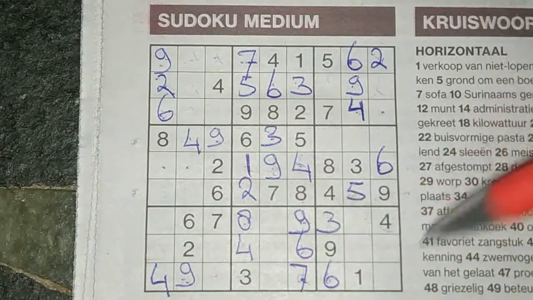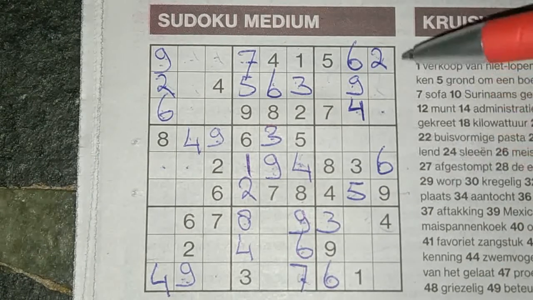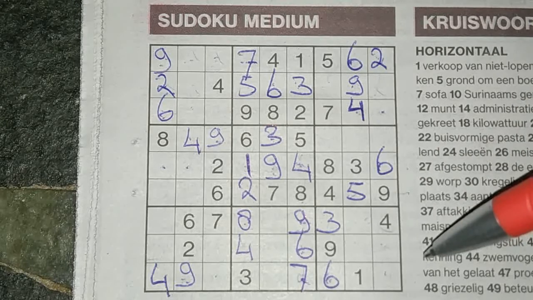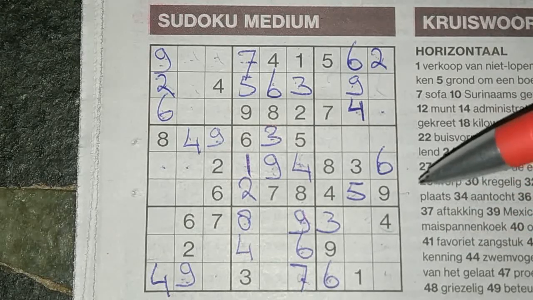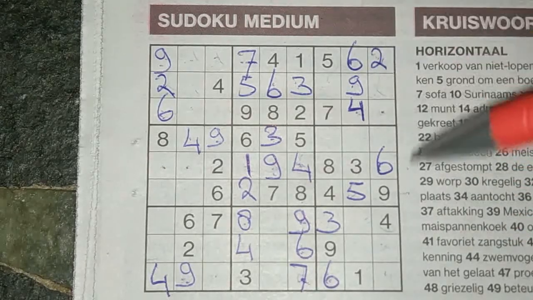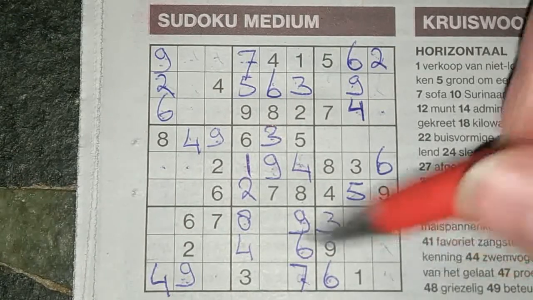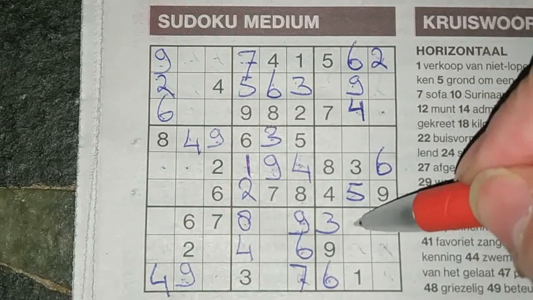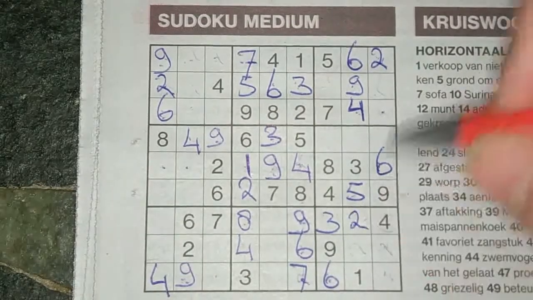In this big square, the 2 is missing in one of these 4 empty boxes. We have a 2 there, so no 2 in these 2 boxes. There are 2. No 2 in these 2 boxes. 1 box remains for the 2, should be this one.